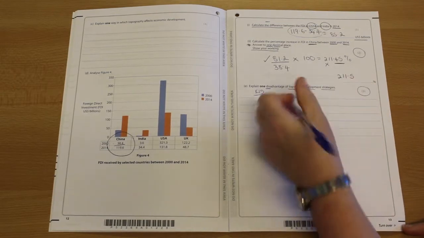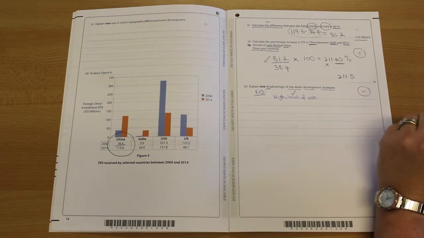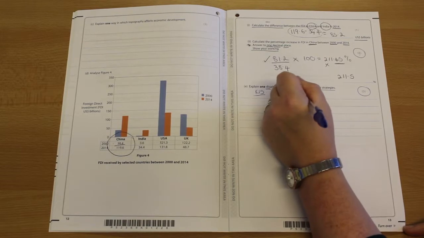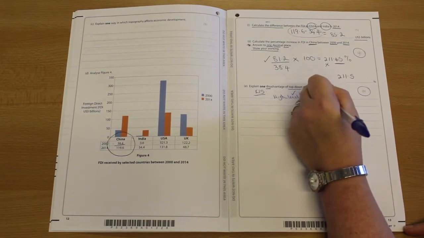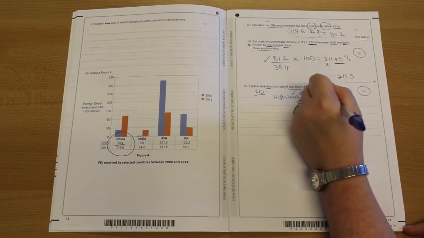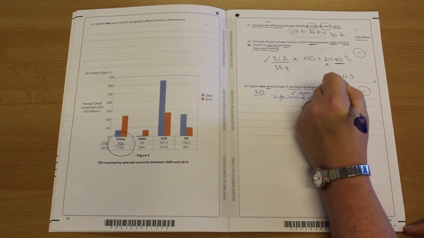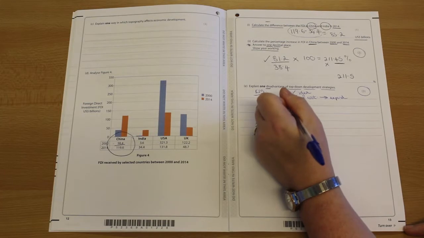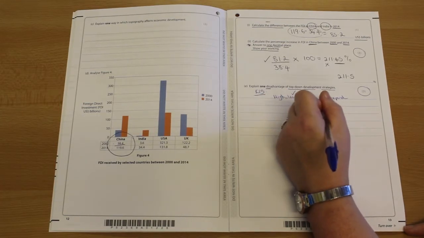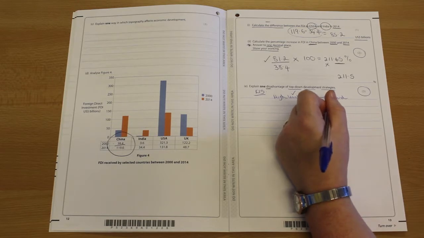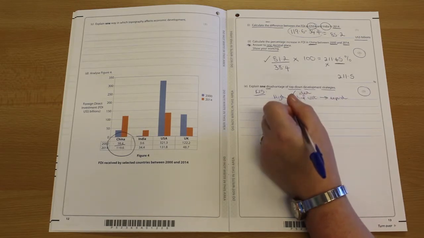Now, for 3 marks, you're really only going to get 1 mark for that response. You have come up with an idea. What you've then got to do is develop that idea and expand upon it and explain it further. If we go back to the initial idea of high level of cost, think it through. So what? What does this mean? Why is that a problem?